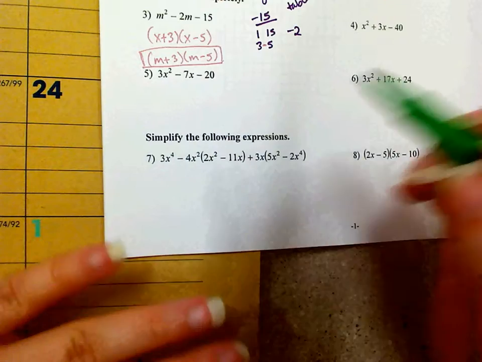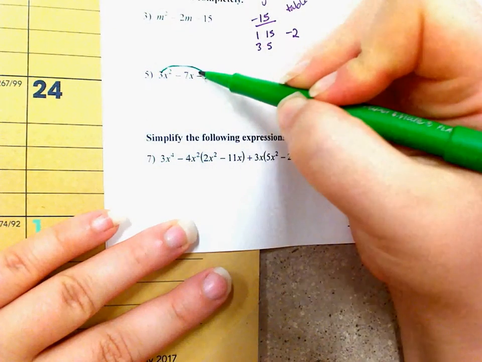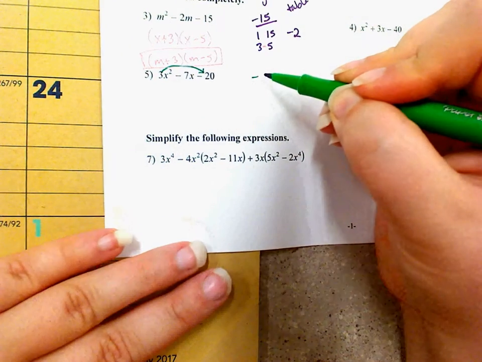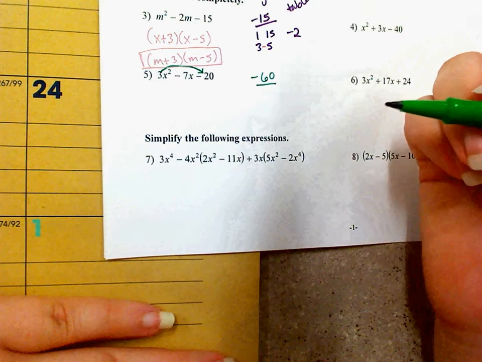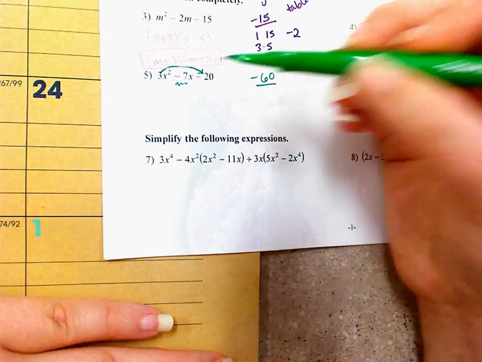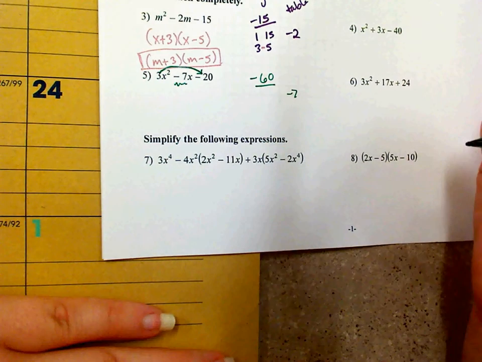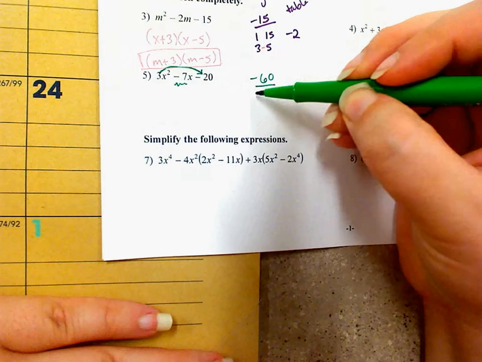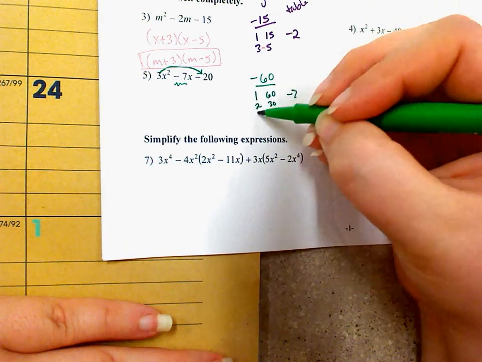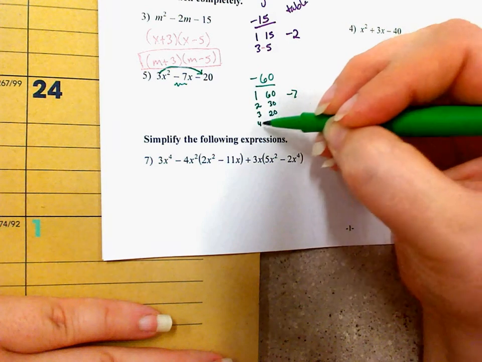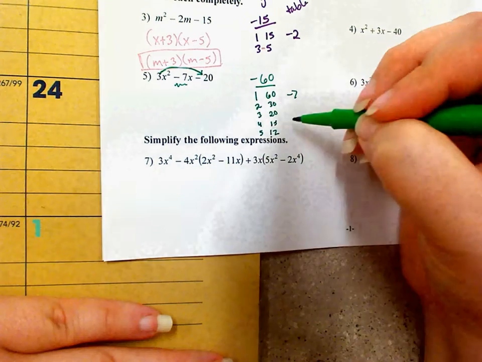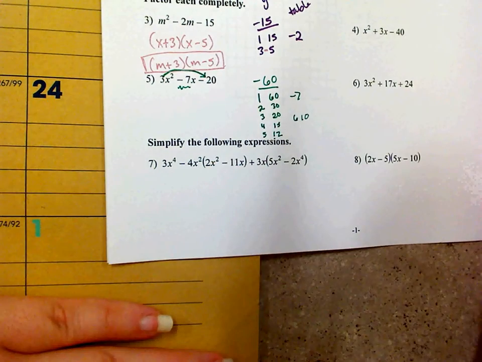So I'm going to multiply 3 times negative 20. What is 3 times negative 20? Negative 60. So I'm looking for the factors of negative 60 that add up to what? It's still the middle number. Negative 7, right? So if I need to, I look at my factors list. I've got 1 and 60, 2 and 30, 3 and 20, 4 and 15, 5 and 12, and 6 and 10, and that's it. So which ones have a sum or difference of 7?